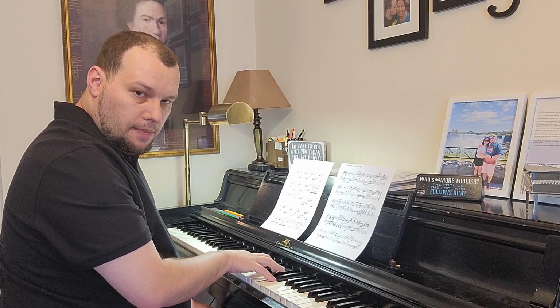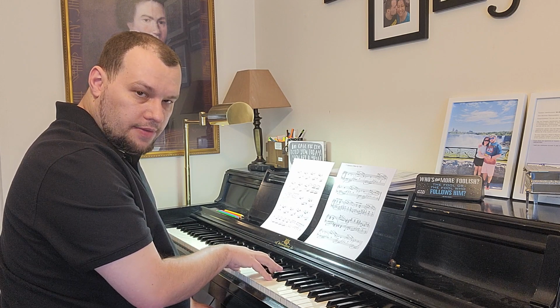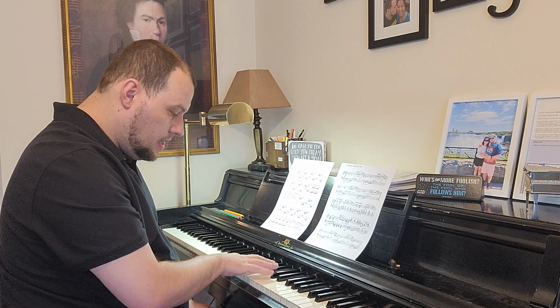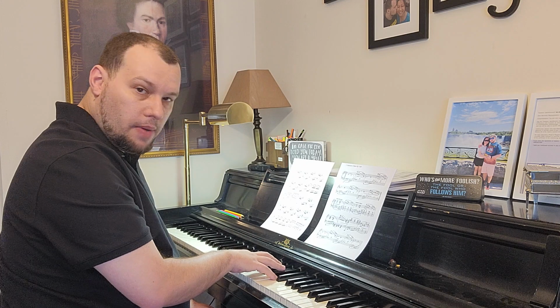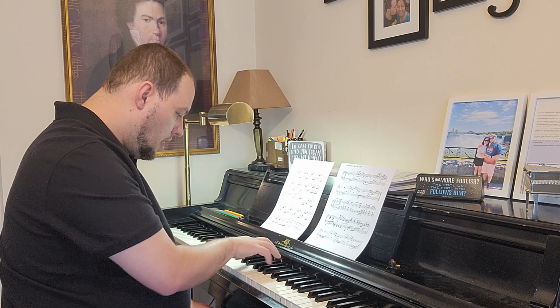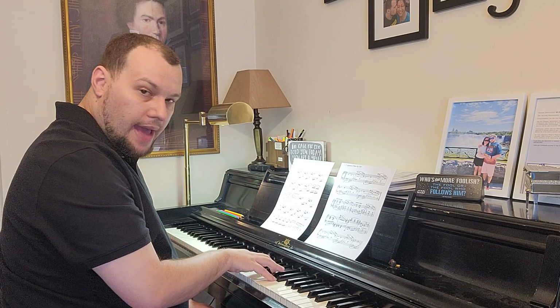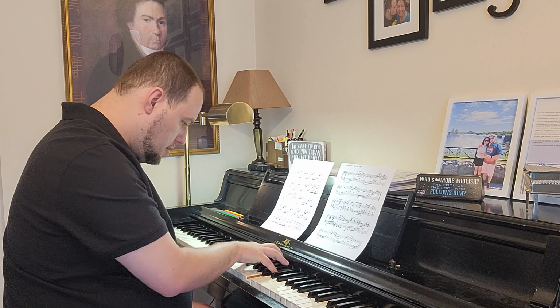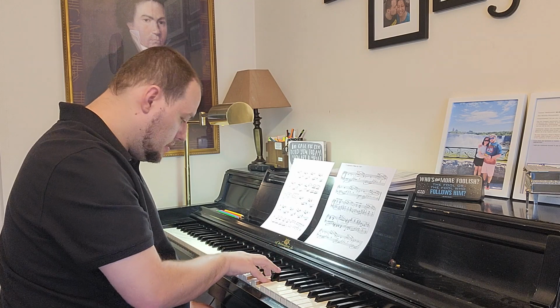This is a pretty big jump for the pinky as well. From the F diminished chord in the second measure, we are moving the pinky down from D to A. So you might want to practice the outer notes first of each chord and then slowly add in the middle notes until finally.